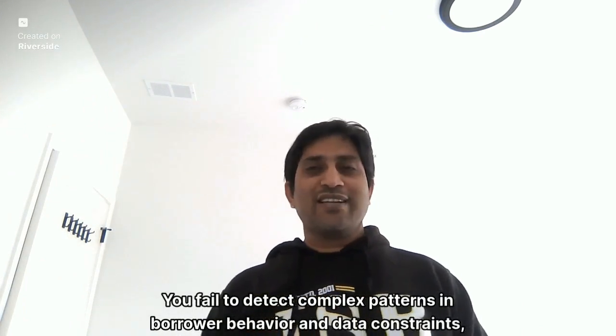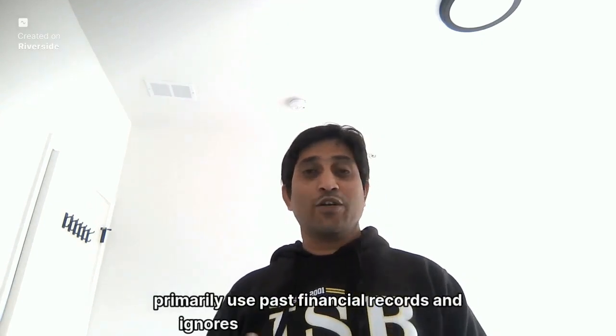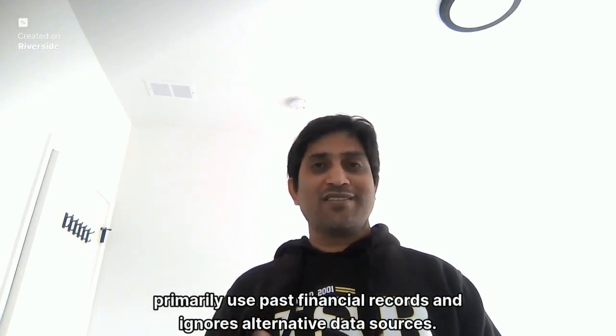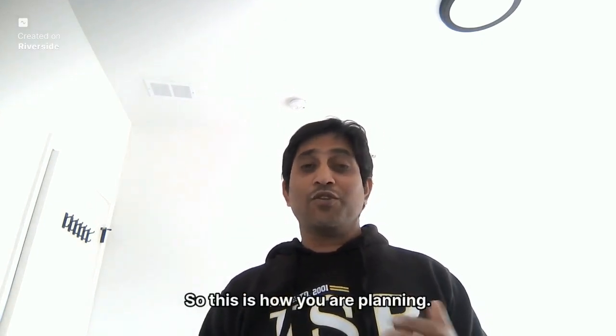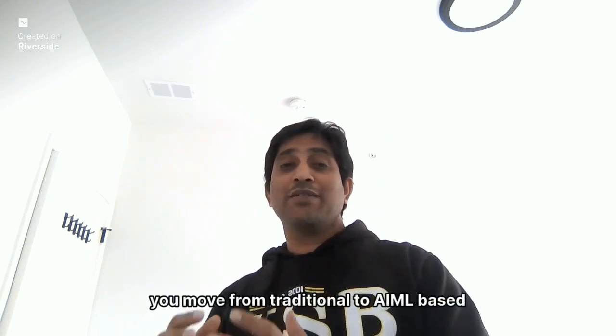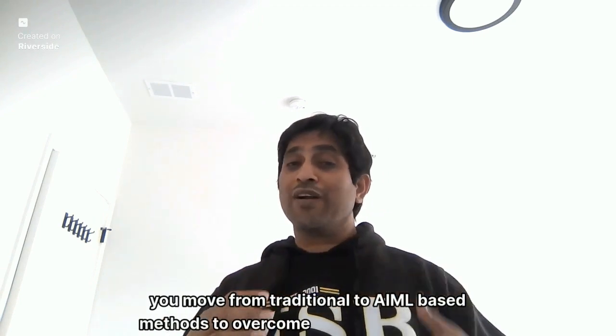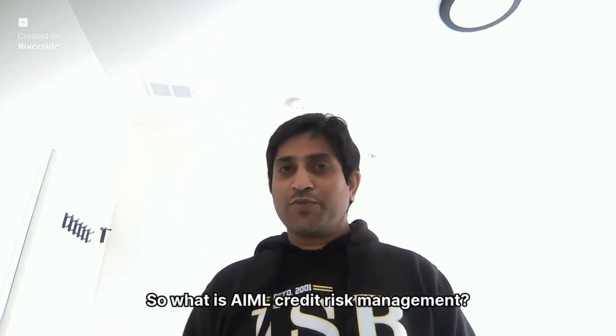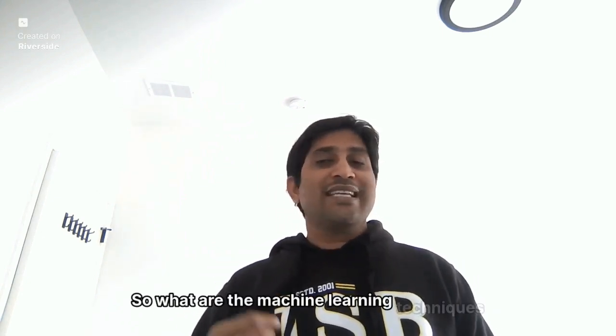And data constraints: they primarily use past financial records and ignore alternative data sources. So this is how you move from traditional to AIML based methods, to overcome these shortcomings. So what is AIML credit risk management? What are the machine learning techniques used here?